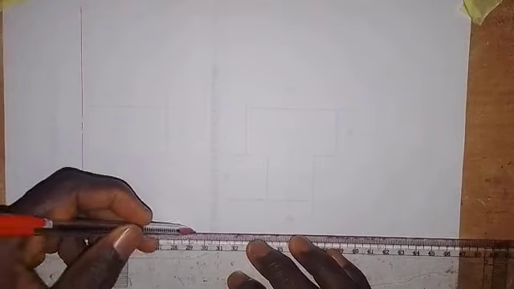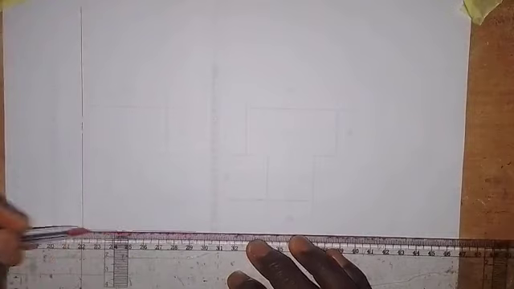Now the first thing that we are going to do is to draw a vertical center line. So I'm going to draw a vertical center line here. Don't forget that our center line is drawn with a thin long chain line, as you can see me doing it here. We have to bring this down a little bit. Then we are going to draw a horizontal center line, going like this. Okay, so we have it here now.